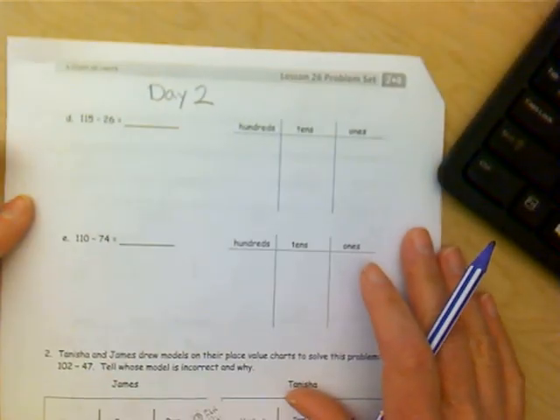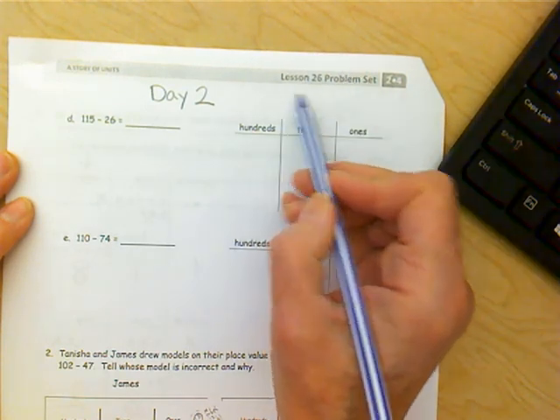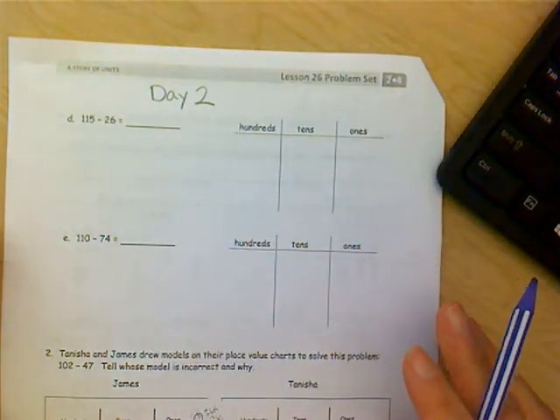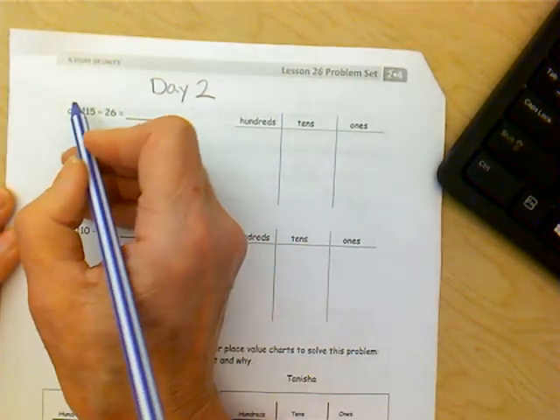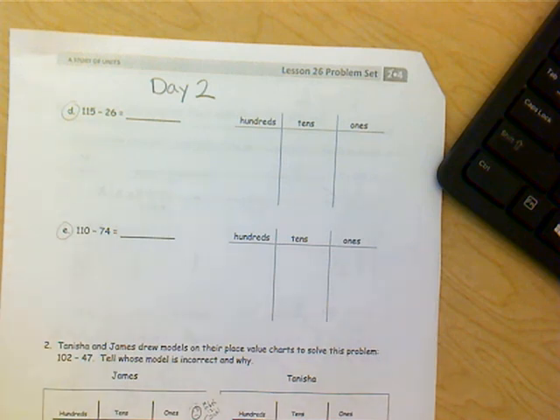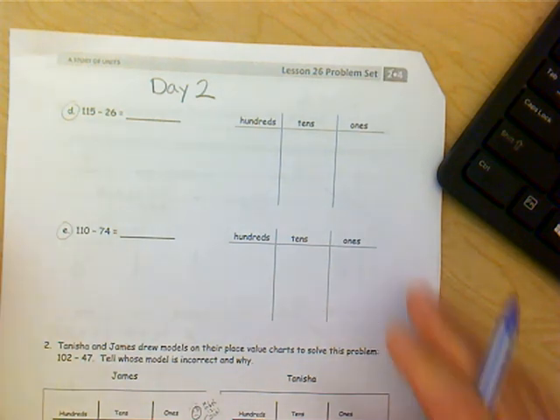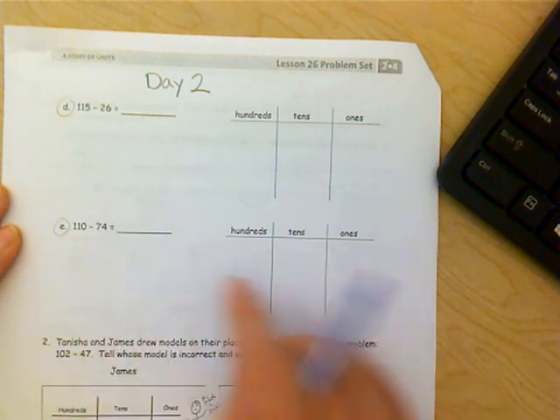Good morning. We are starting on day 2 of lesson 26. This is going to be pretty quick and pretty straightforward about what you're going to need to do. You are going to be doing problem D and E today, and more practicing if you'd like to with these kinds of problems, but you're going to be doing D and E today.